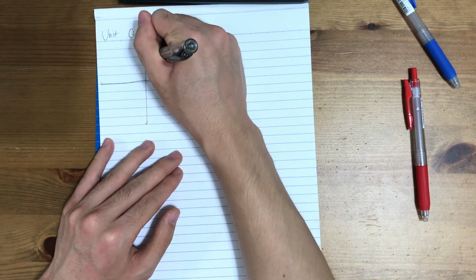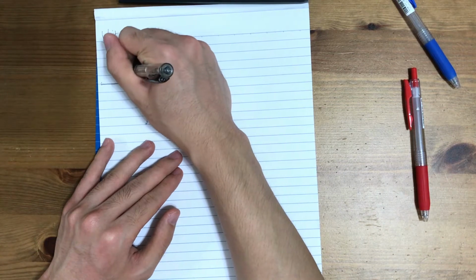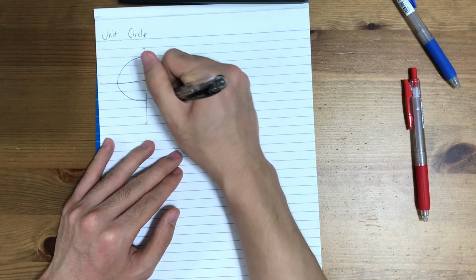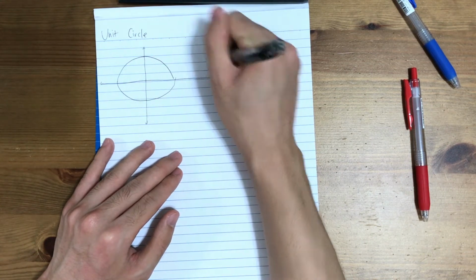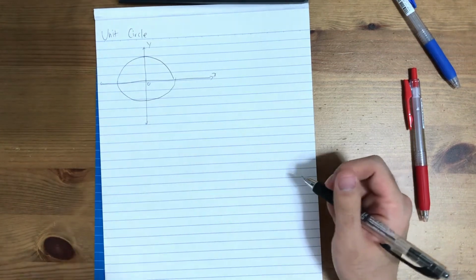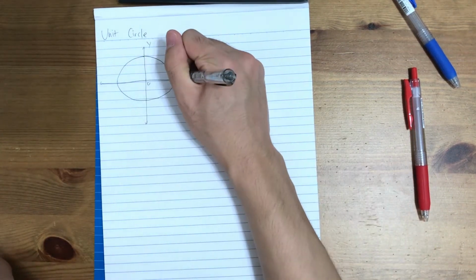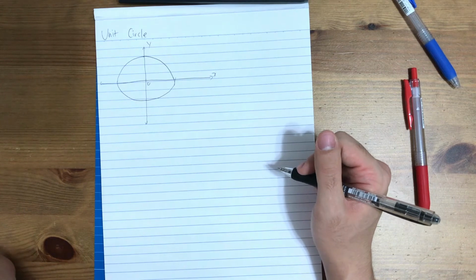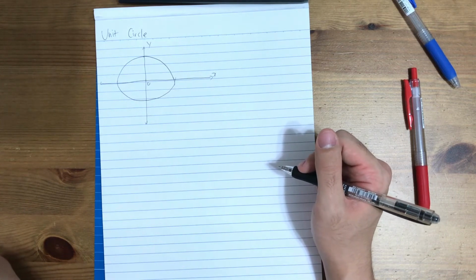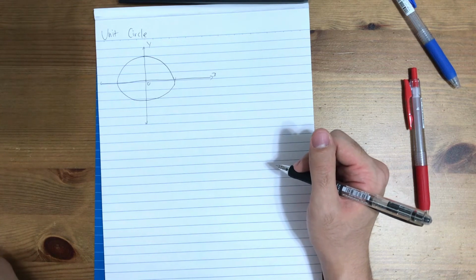So unit circle is just a circle with radius 1. Okay, and the main point about unit circle is that we can express every angle in a right angle triangle.